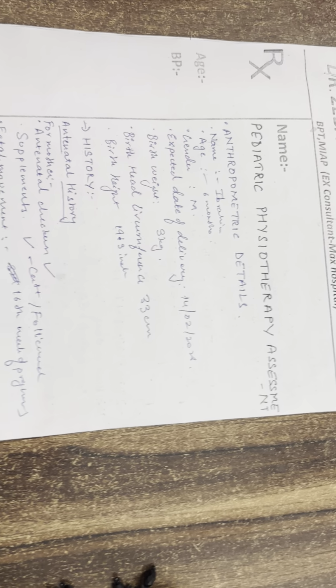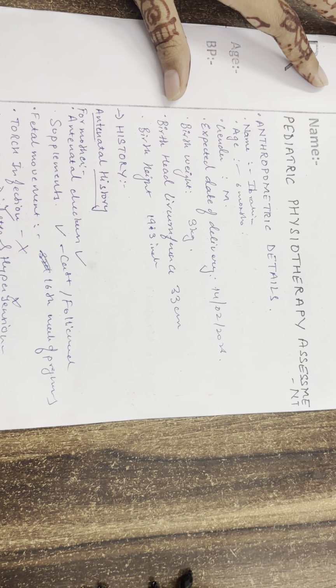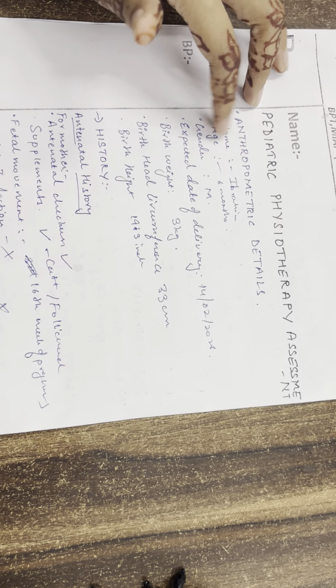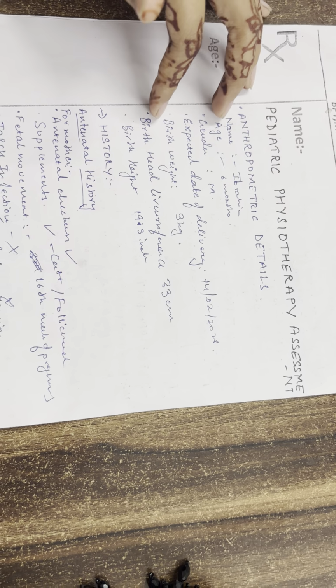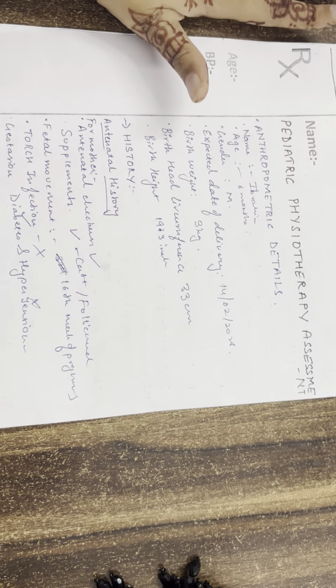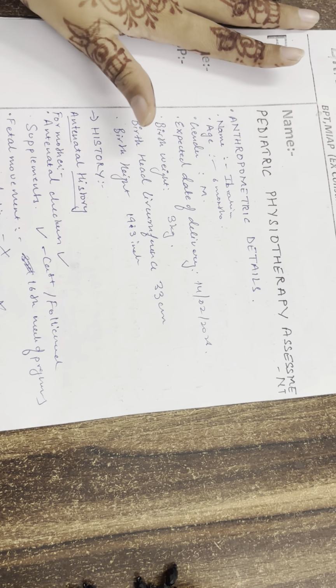So hello everyone, today we are making a pediatric physiotherapy assessment. First we'll write the anthropometric details. We'll write name, age, gender, expected date of delivery, birth weight, birth head circumference. Please make sure that you are well aware how to measure the circumference.